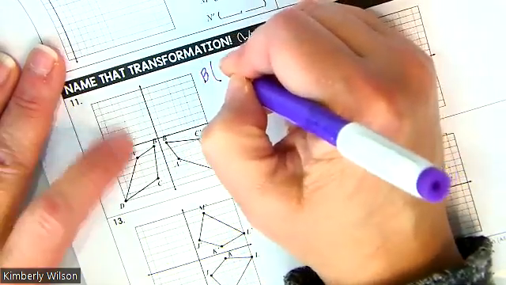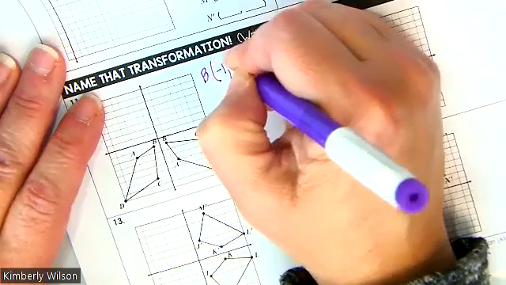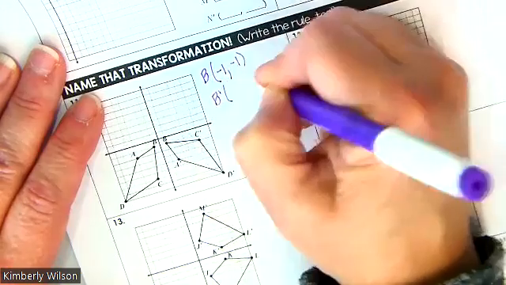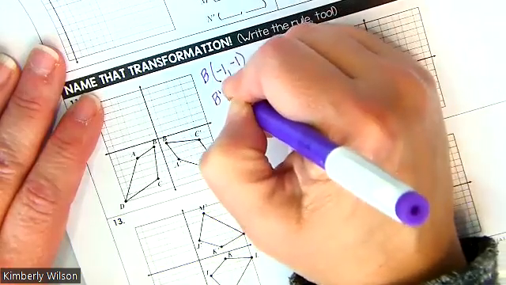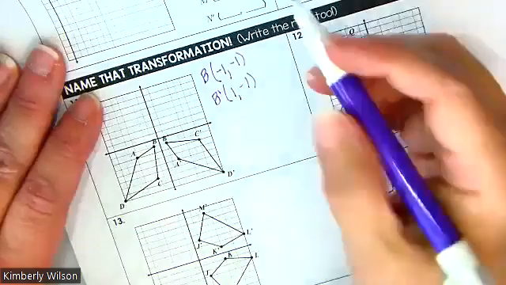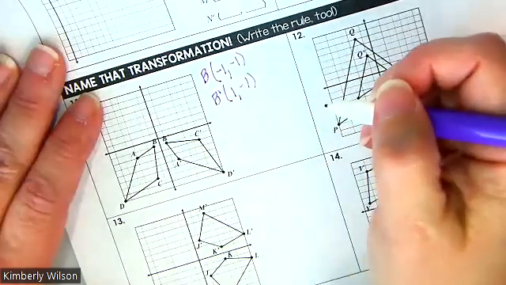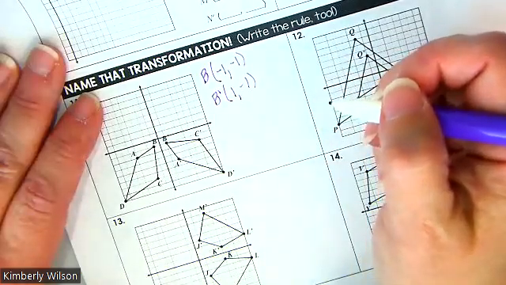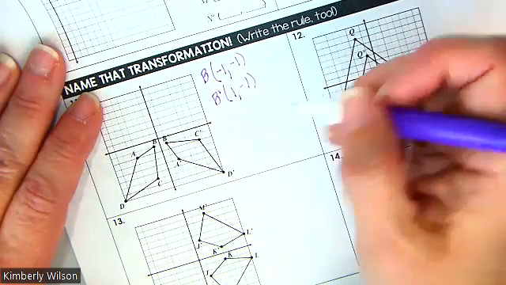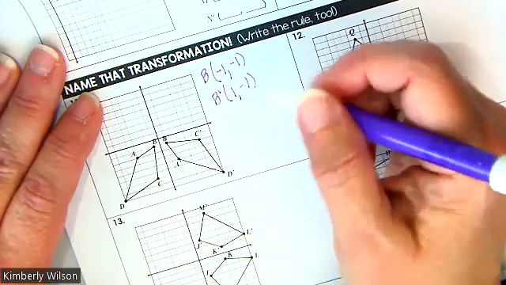So for B, that's -1, -1. Well, the pre-image is 1, -1. Well, what's happened? If I look at it, it didn't reflect.